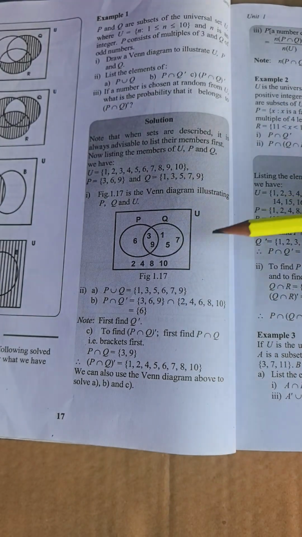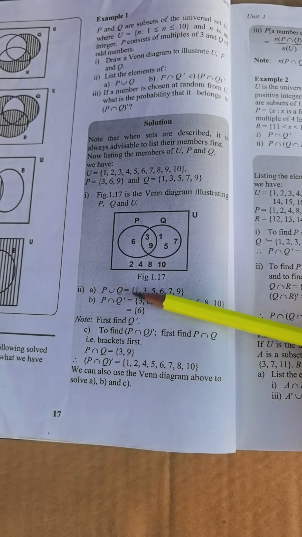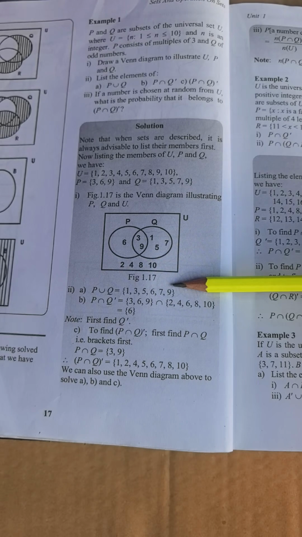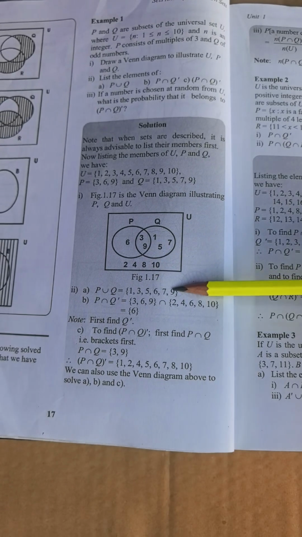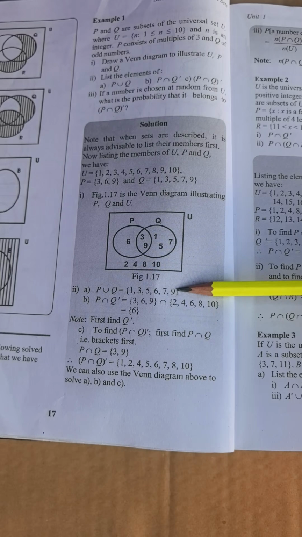Now that we have seen this, let's look at I. Looking for P union Q. It's a matter of joining them. Everything that you have in P, everything that you have in Q, you join them, and then you have that. And this will be different from the universal set.